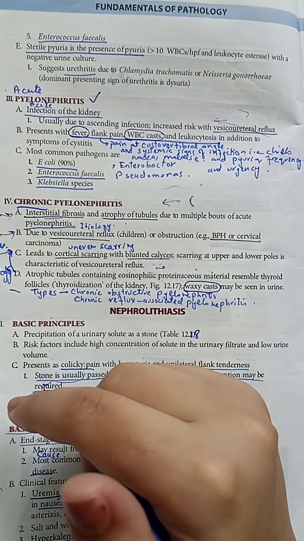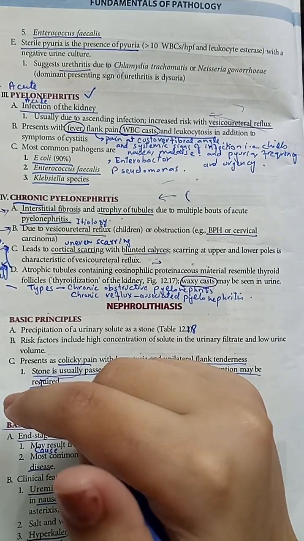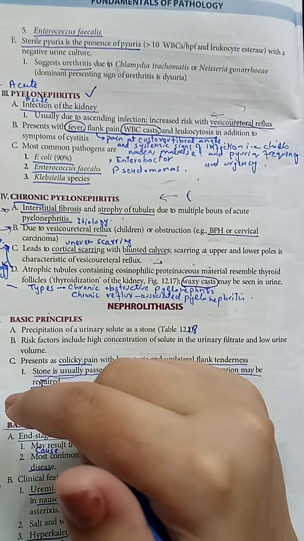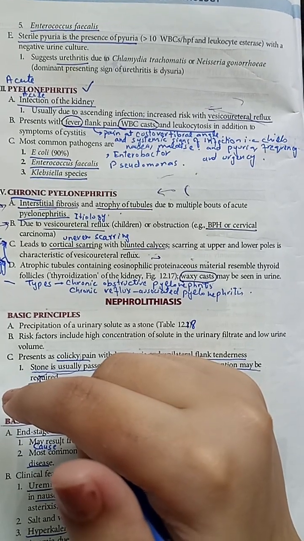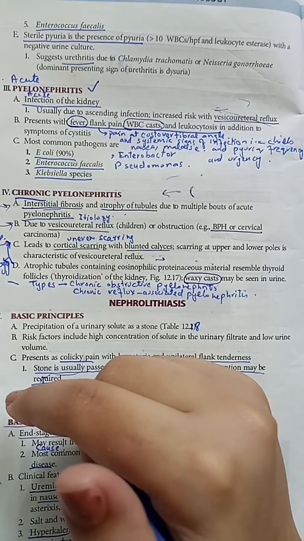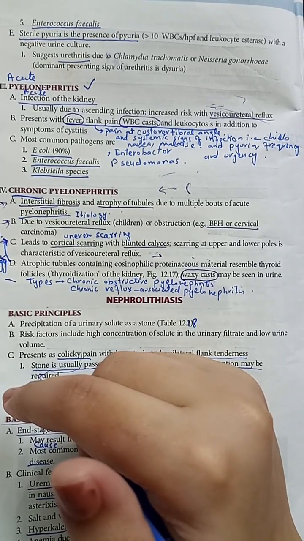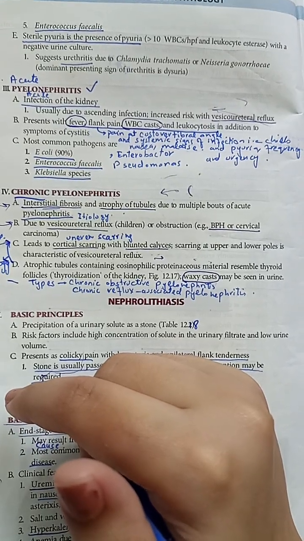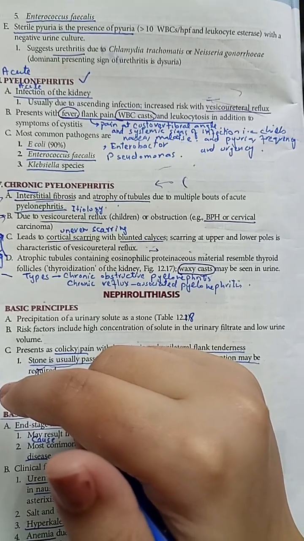So, to summarize: interstitial fibrosis and atrophy of tubules because of multiple bouts of acute pyelonephritis. Etiology: vesicoureteral reflux in children, and BPH and cervical carcinoma in adults. It leads to cortical scarring, blunted calyces, and uneven cortical scarring, because of obstruction from BPH in males and cervical carcinoma in females.